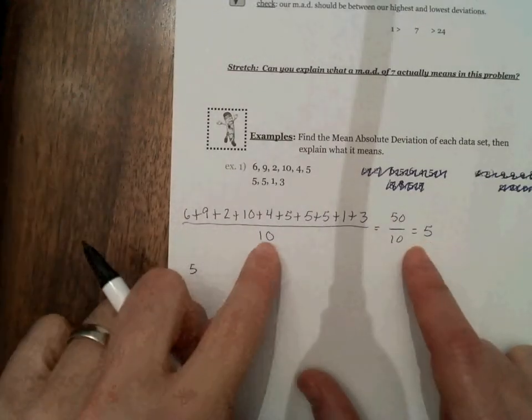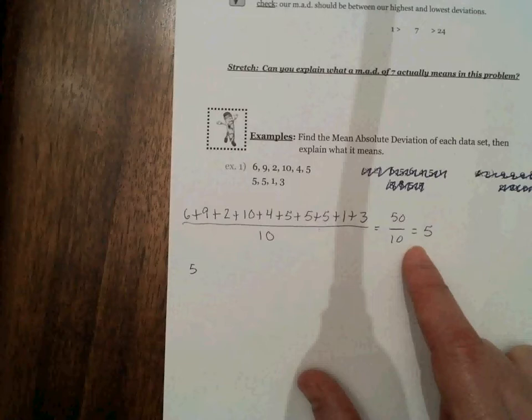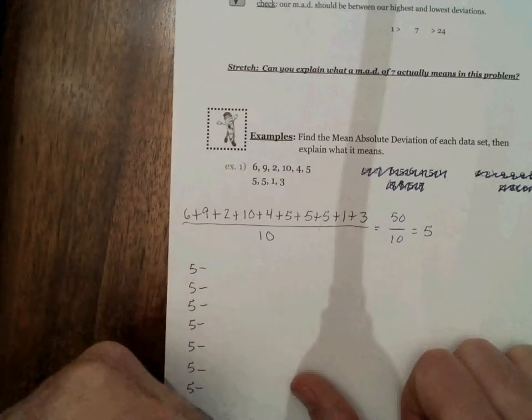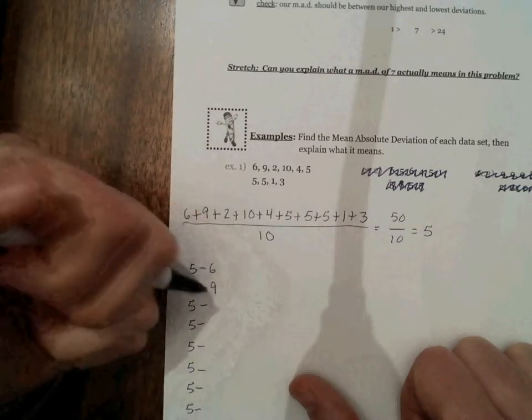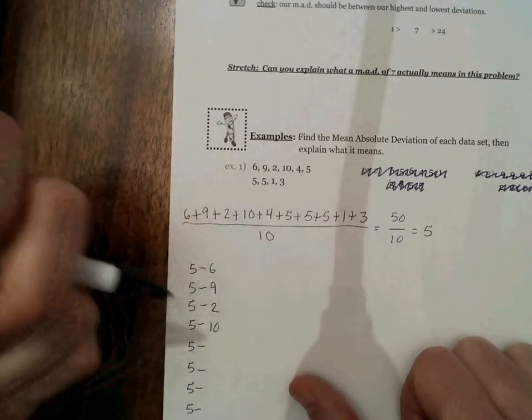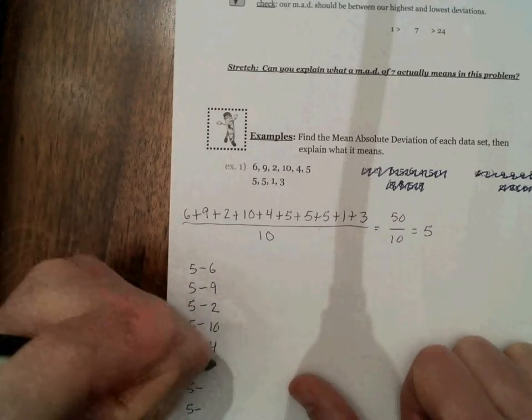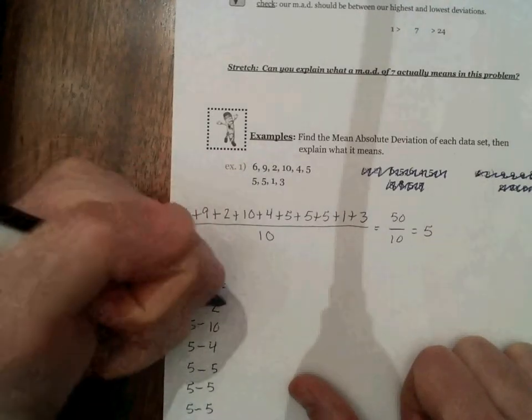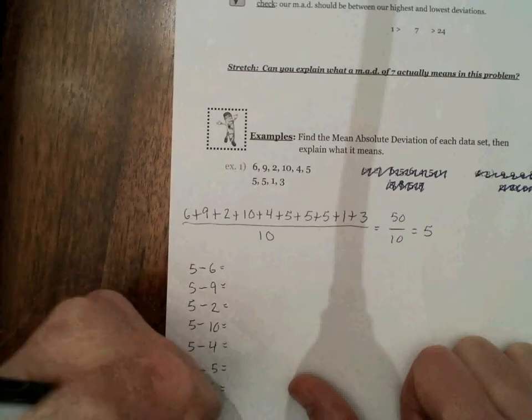Second step, you're going to take this number and write it down this many times because you have 10 total numbers. So you're going to write it down 10 times. So 1, 2, 3, 4, 5, 6, 7, 8, 9, 10. Put your subtraction signs next to each number. And now put these numbers next to the subtraction sign. So the 6, the 9, a 2, a 10. Next we got a 4, and then a 5, 1, 3. Put my equal signs here.